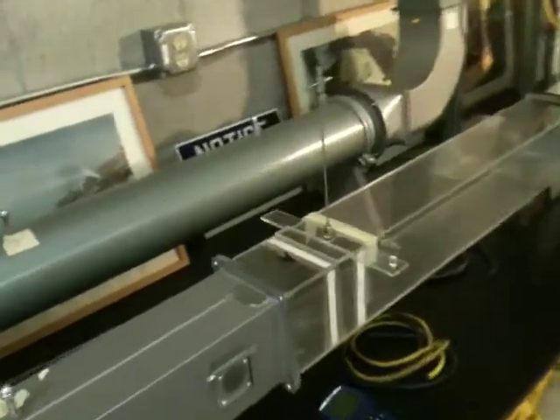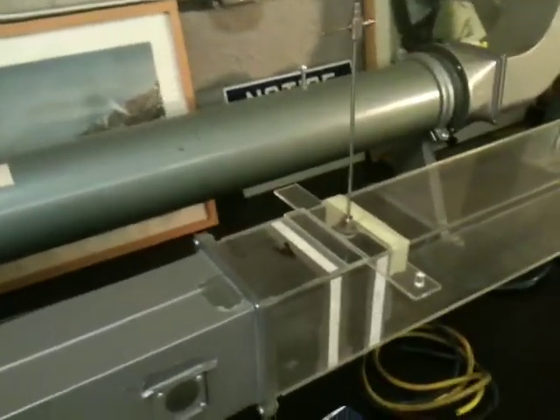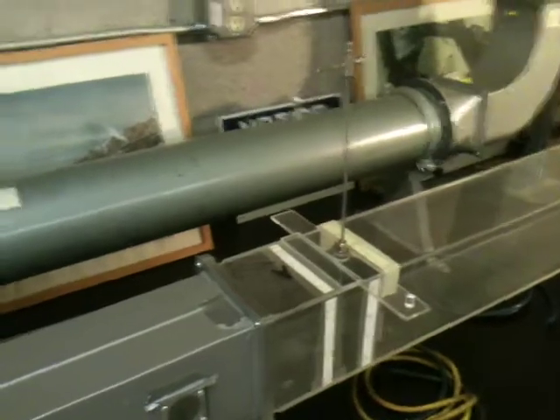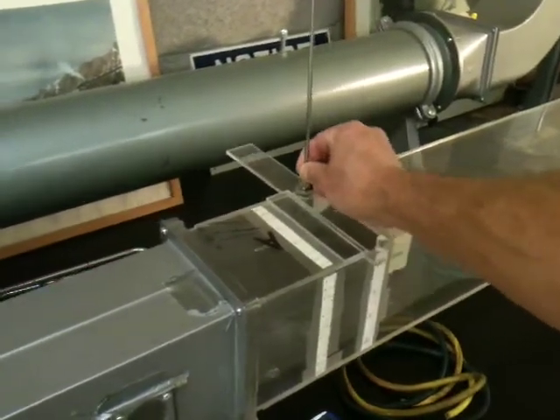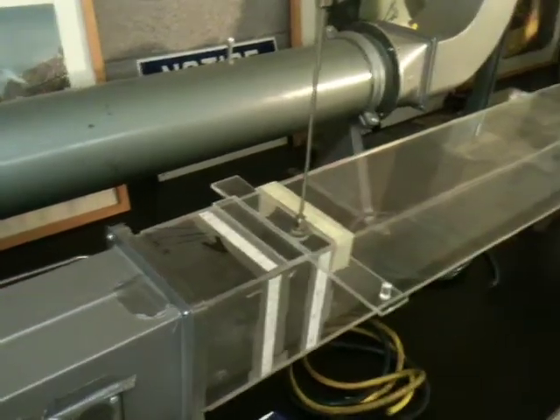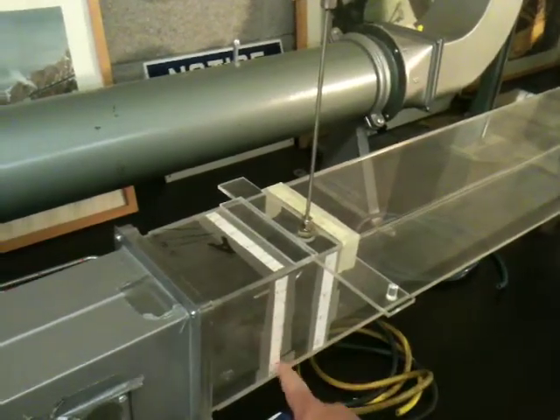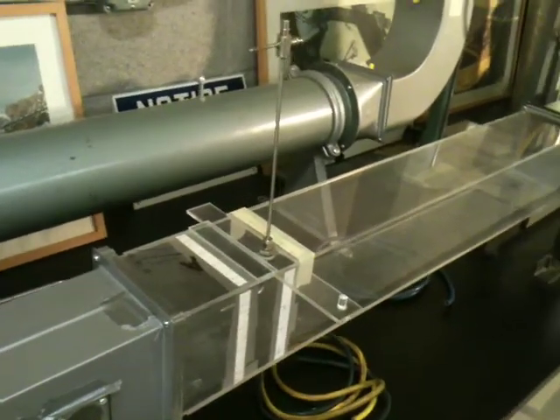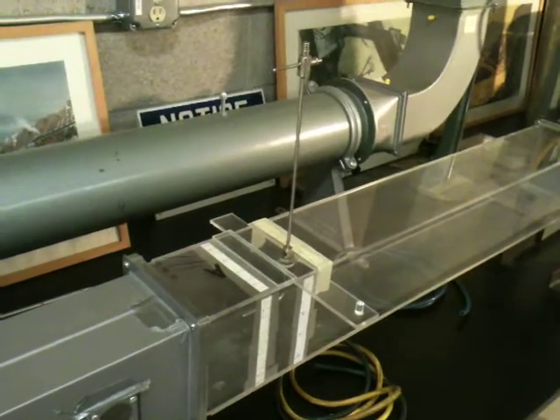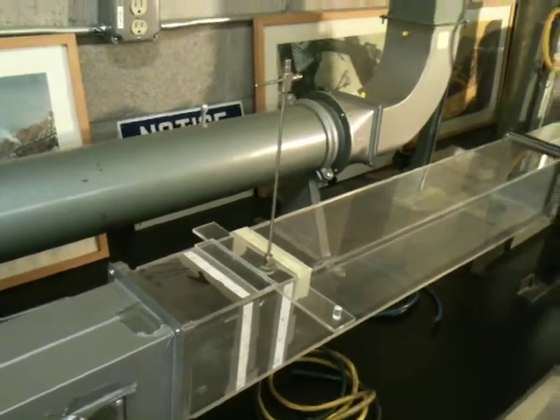So the first test section that we will be using is right here, and this is a pitot tube traverse. So we have a small pitot tube, and we can move it sideways and up and down within the airway. And we have a set of marks engraved here, and we're going to take velocity pressure readings at specified locations in the airway. You're going to calculate the velocities from those velocity pressures.